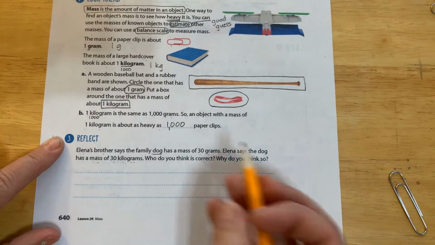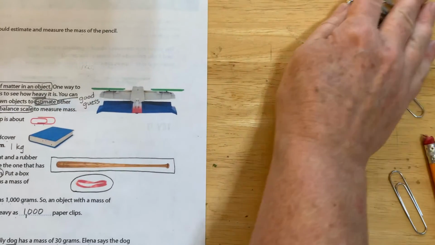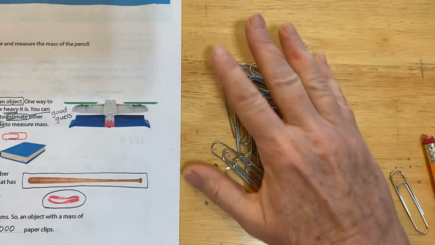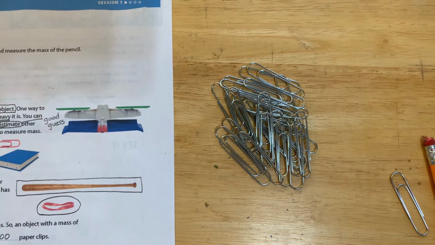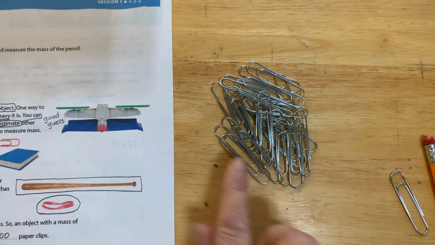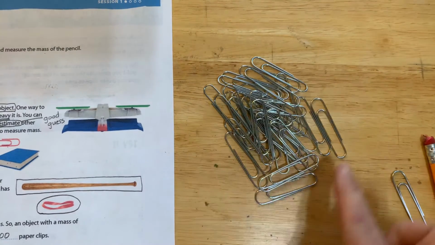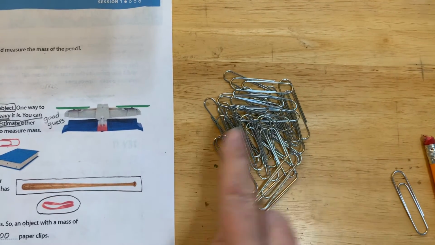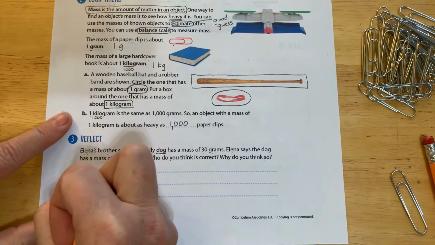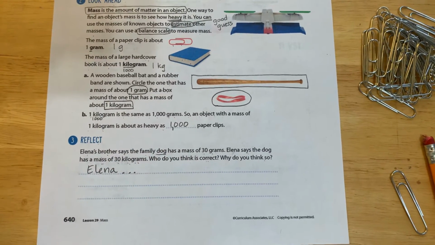Okay, now that you're back, I would say, well, let's look at this. First of all, I counted out 30 paper clips. Here's 30 paper clips. Could a dog possibly weigh 30 paper clips? I don't think there's a dog that small in the world. So in this case, Elena's brother is not correct because this is 30 grams right here. And we know that even the smallest puppy is going to be larger than that. So that means that Elena is correct. And go ahead and tell me why you think Elena is correct. There's lots of reasons why she is.